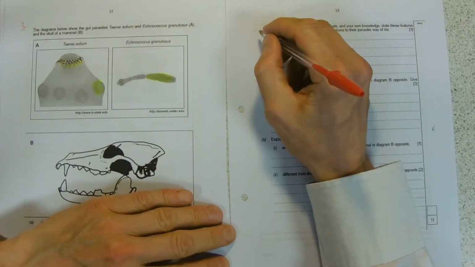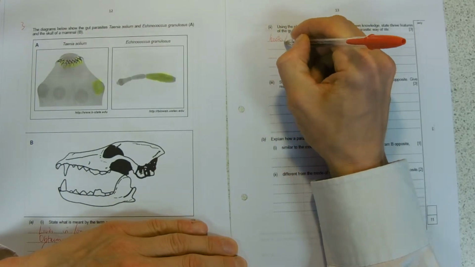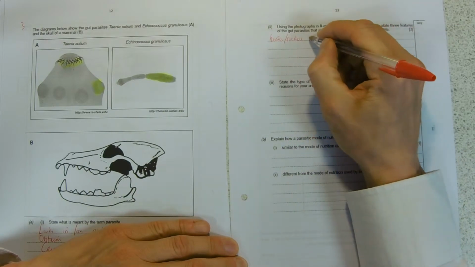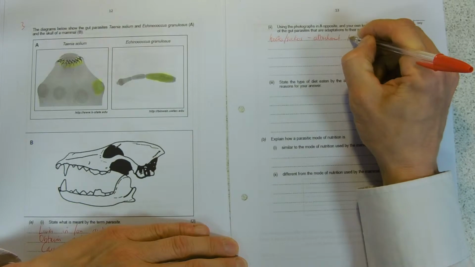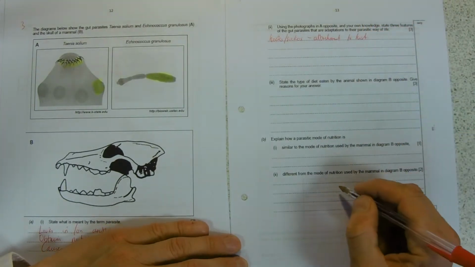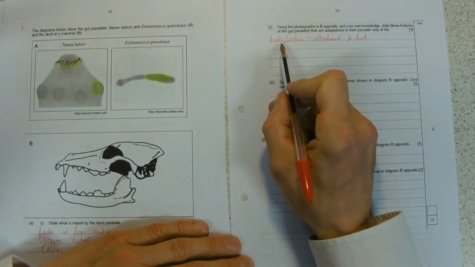So we could talk about hooks and suckers, and that's for attachment to the host. You don't get separate marks for hooks and suckers.